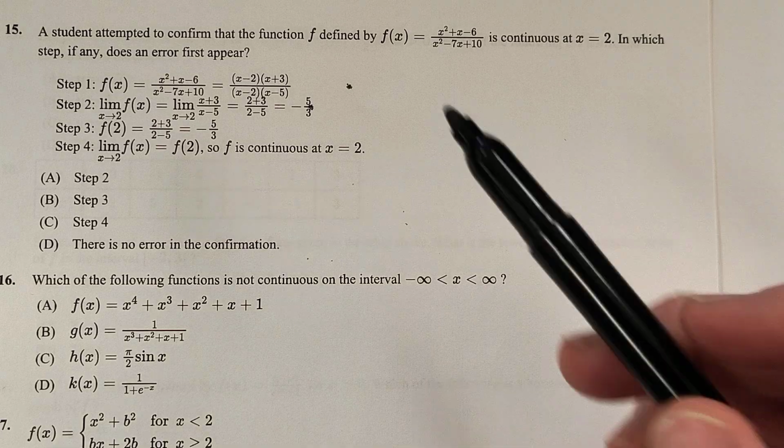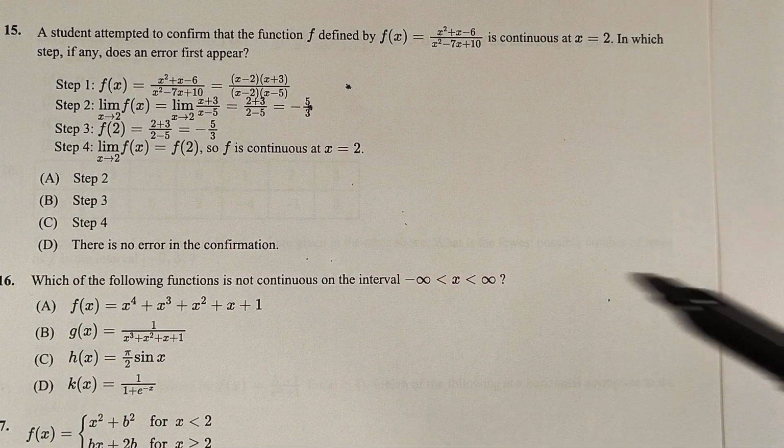Okay, question 15. A little bit of bleed through from the previous page, this dumb marker.